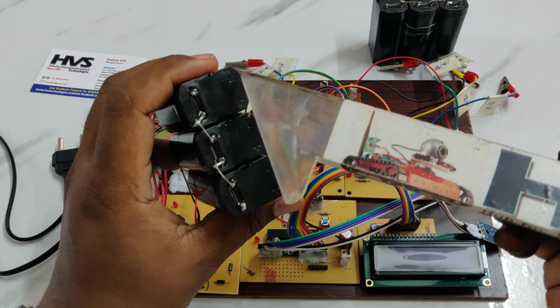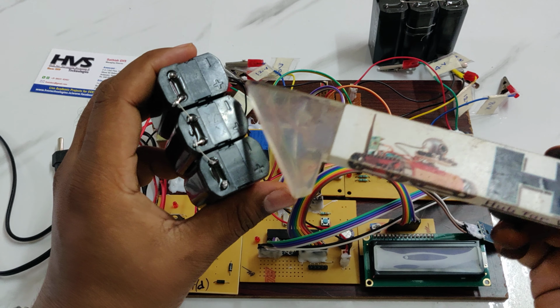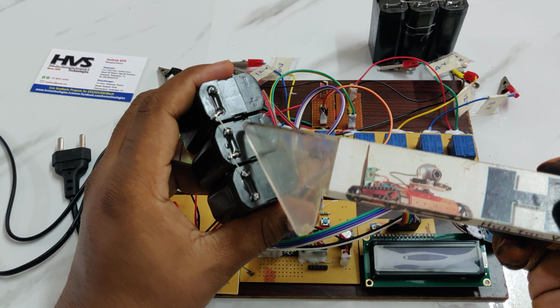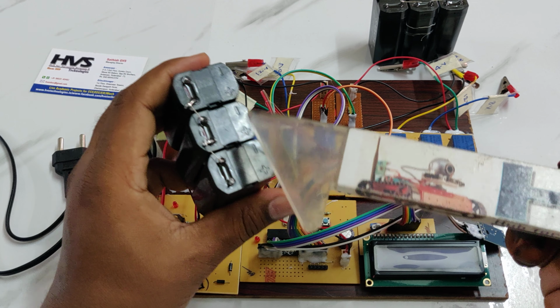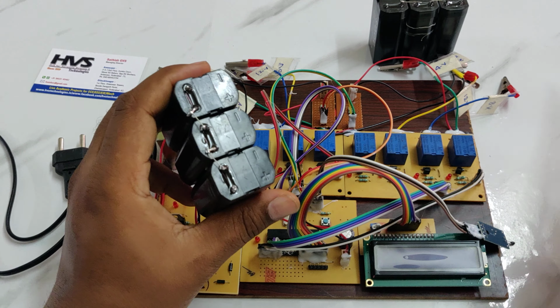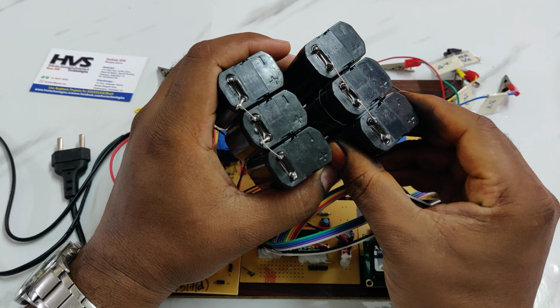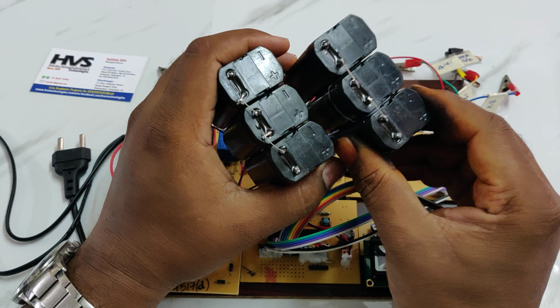You can see that this one is negative and positive, negative, positive, negative, positive. So these two are in series, these two are in series. Total 3 batteries are in series, so we'll get 12 volts at 1 amp, the addition of the voltages. Same for the second battery pack, we should arrange them in the manner shown.